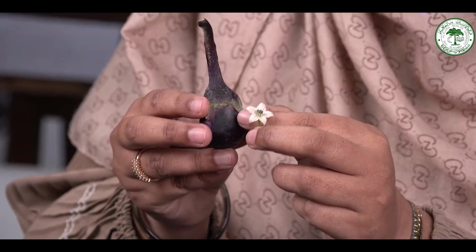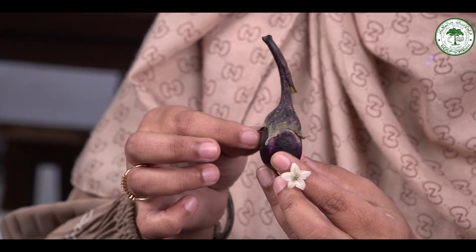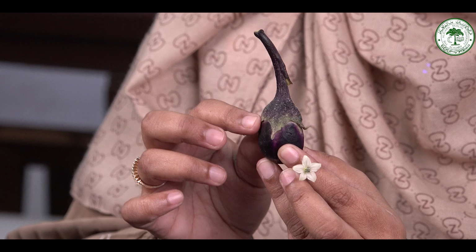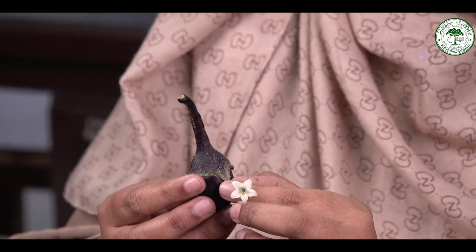One of the characteristic features of this particular family is that the calyx is persistent. As you can see in this brinjal fruit, the calyx is still present at the fruit stage. This is called persistent when the calyx is intact at the fruit stage, as you can see in brinjal, as well as in the tomato or the chilies you have seen at home. This calyx structure is still present there; that is called persistent.